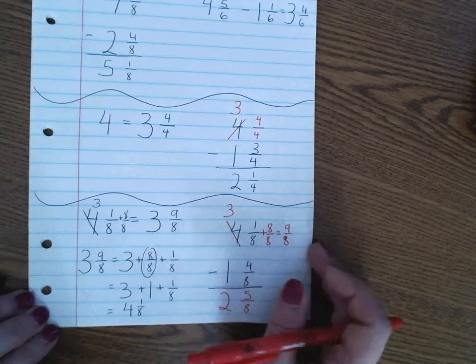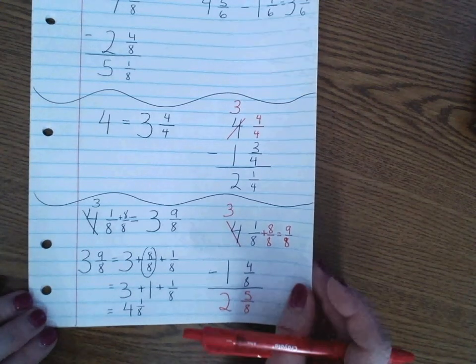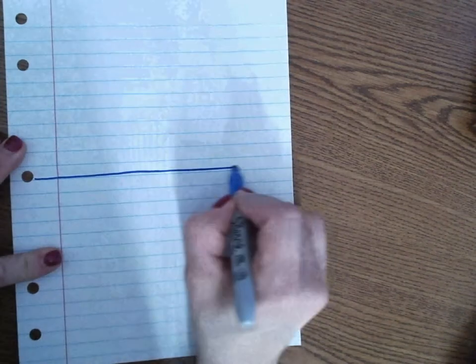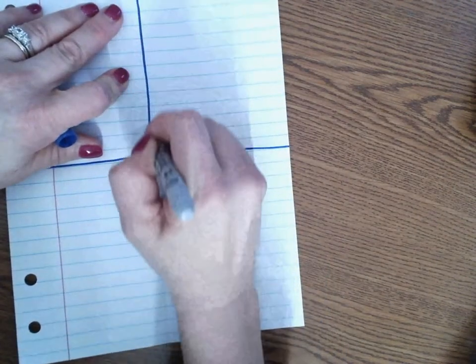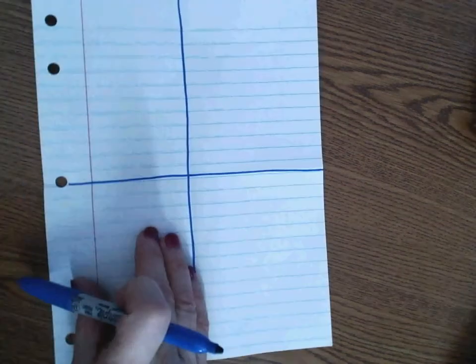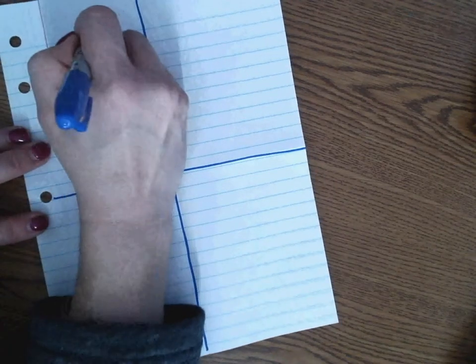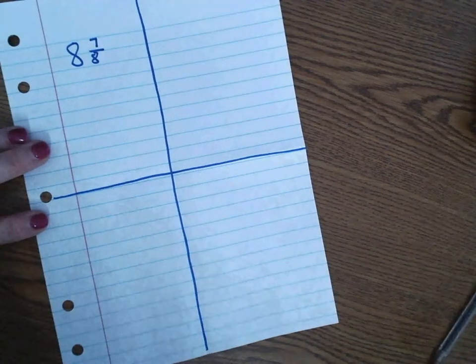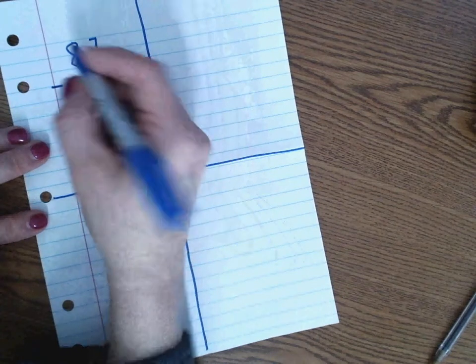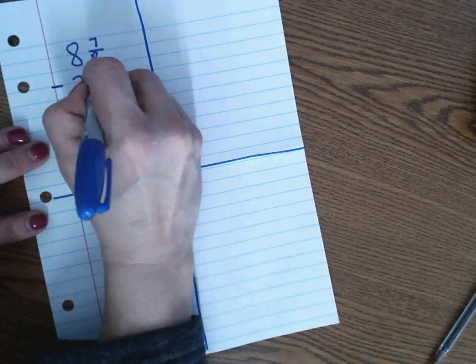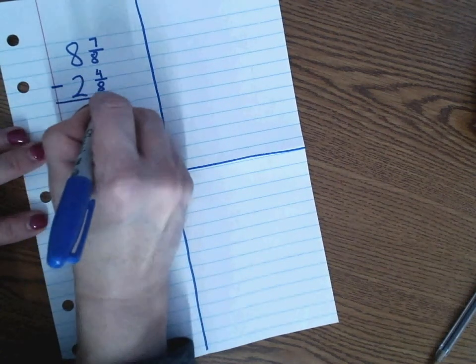So these are the types of problems that just require a lot of practice. So we will be practicing this in school tomorrow. So what I'm going to have you do is, if you fold your paper into 4 equal boxes, I'm going to give you 2 straightforward problems and 2 problems where you will need to rename your fractions in order to subtract. So the first one here, we'll do 8 and 7/8 minus 2 and 4/8, and that should be nice and straightforward.